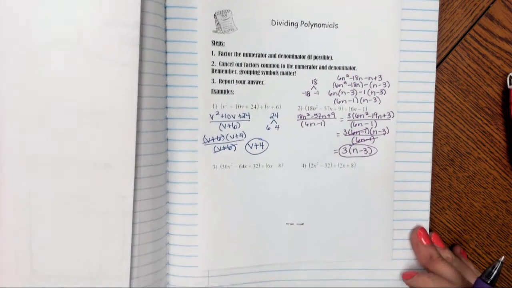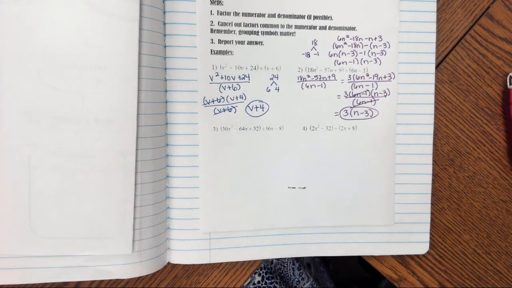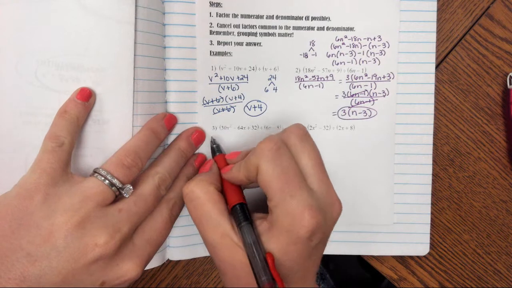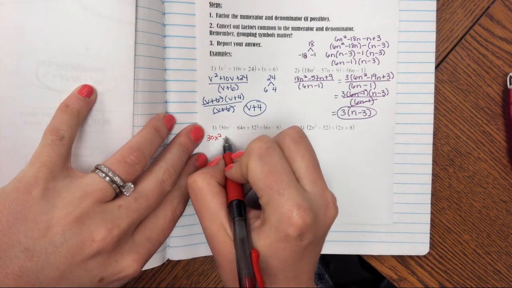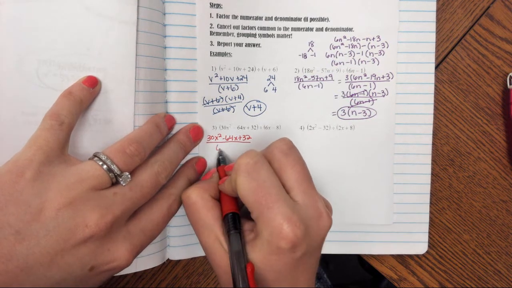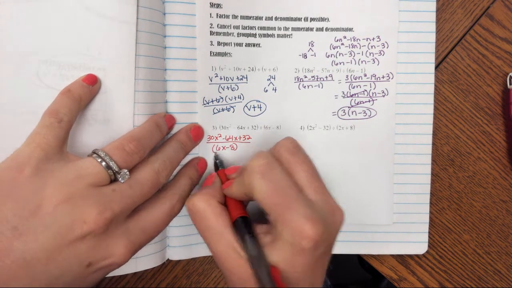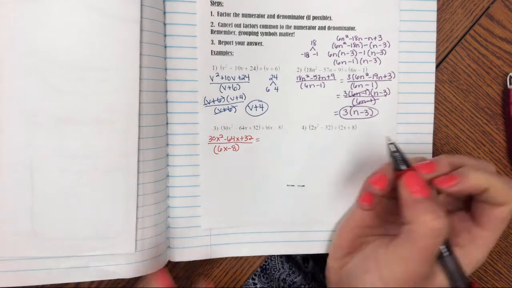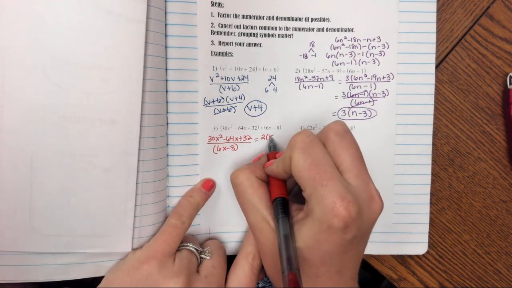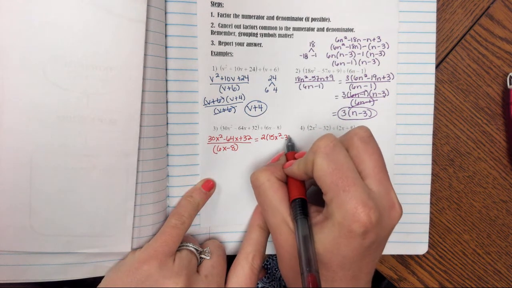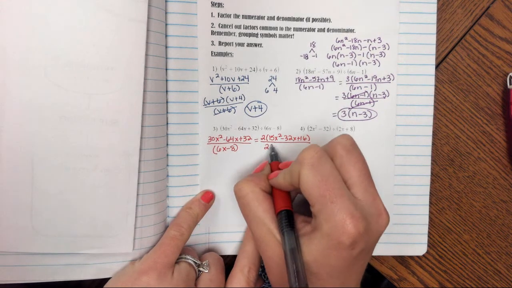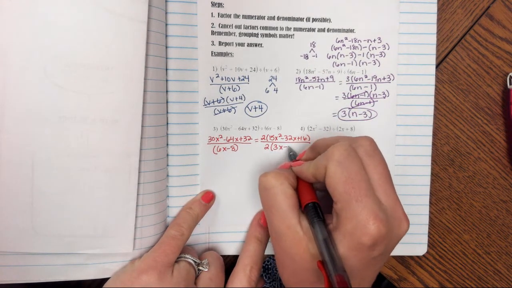All right, example number 3, getting even more complicated here. So first thing I'm going to do is go ahead and write this in fraction form. 30x squared minus 64x plus 32 all over 6x minus 8. Notice that I have a GCF in both the numerator and the denominator. So I'm going to factor out a 2, which leaves me with 15x squared minus 32x plus 16 over, factor out a 2, and I'm left with 3x minus 8.